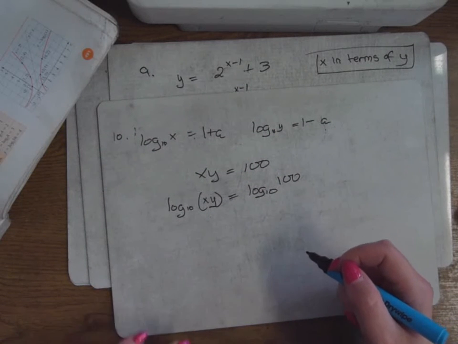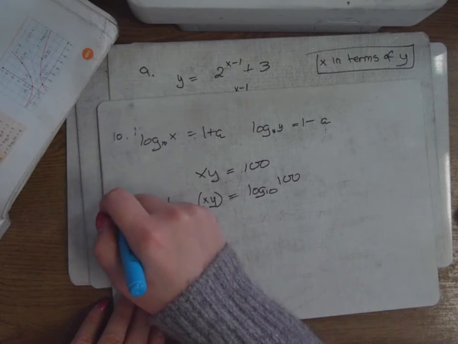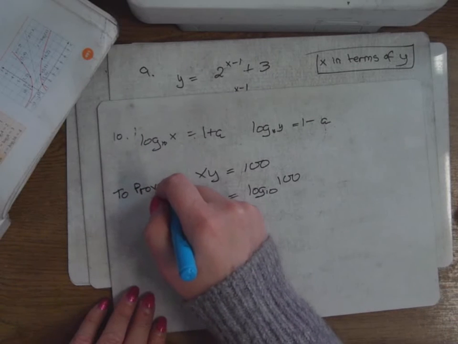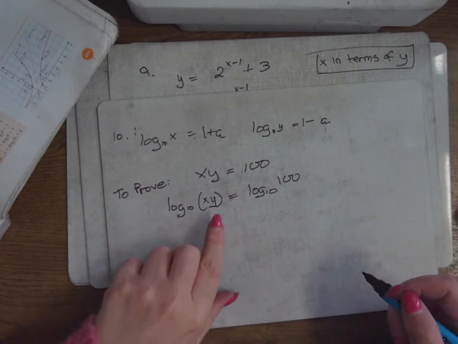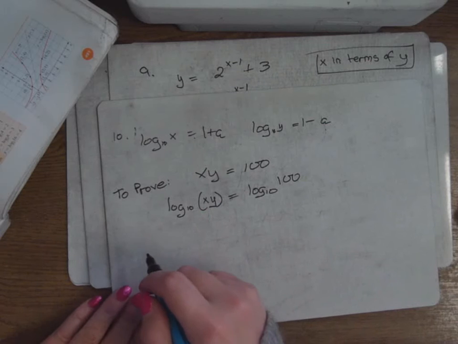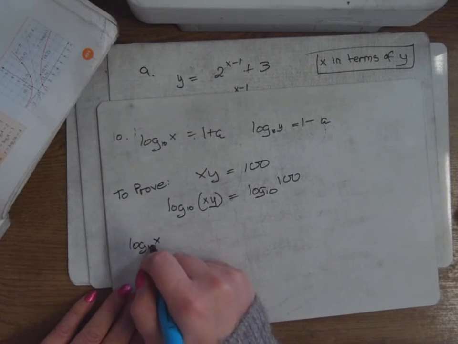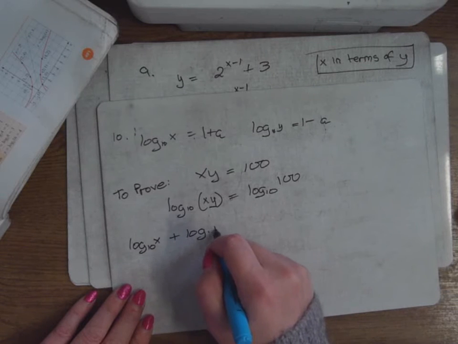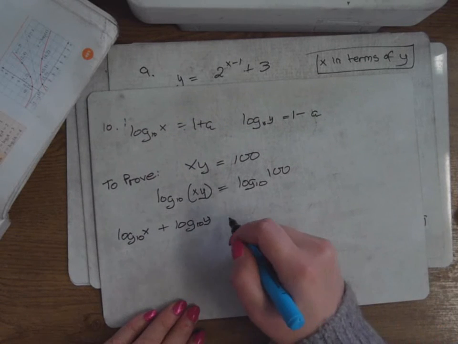Is that alright? Okay, so I'm trying to prove this. This is what I'm trying to prove. So I've got the log of each side. Are we okay? This is the product, isn't it? So rule number 1, what can I split that up into? Log of x plus the log of y, can't I? Remember that? That's rule number 1.